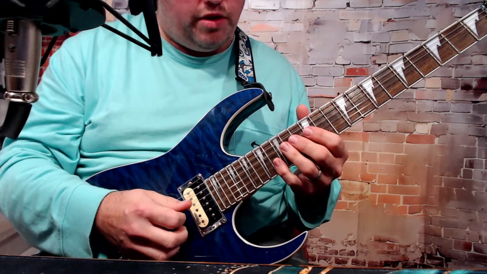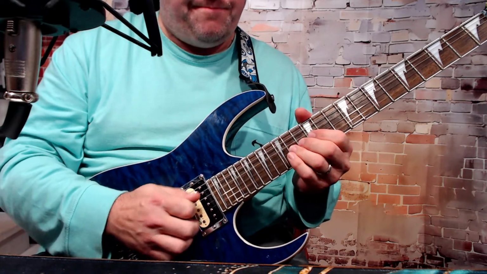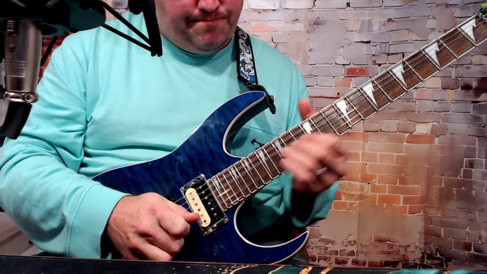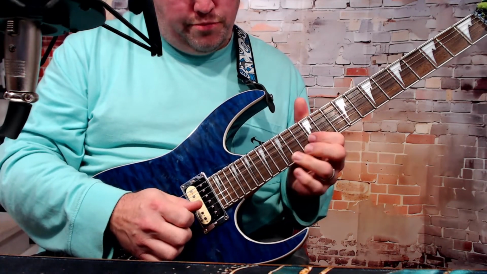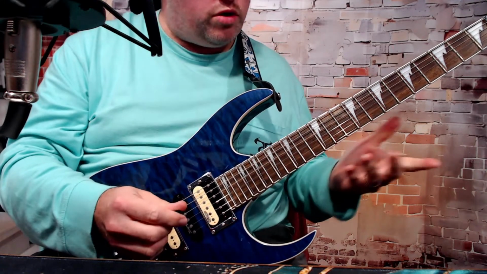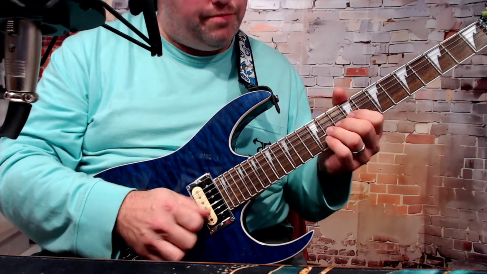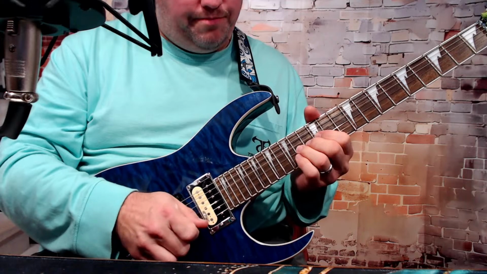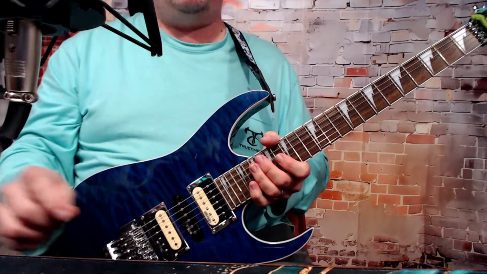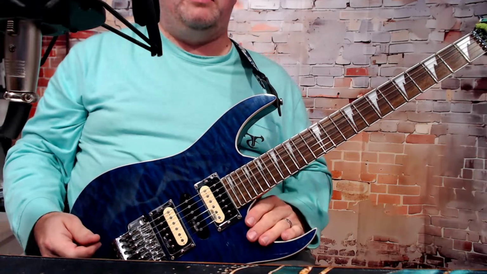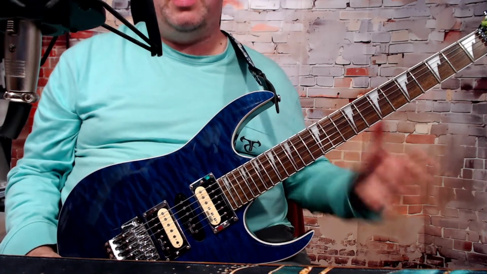If I'm in box 1 of the minor pentatonic, okay, so that works on both instances, the major and the minor. He does that a lot, and you'll see him doing that. Like I said, once you see this, you can't really unsee it.